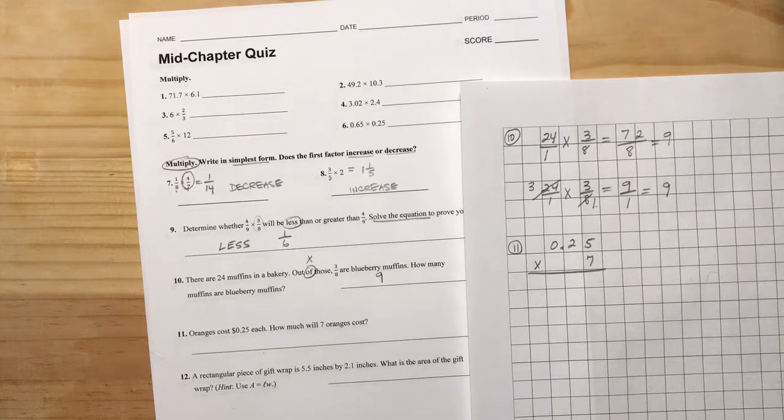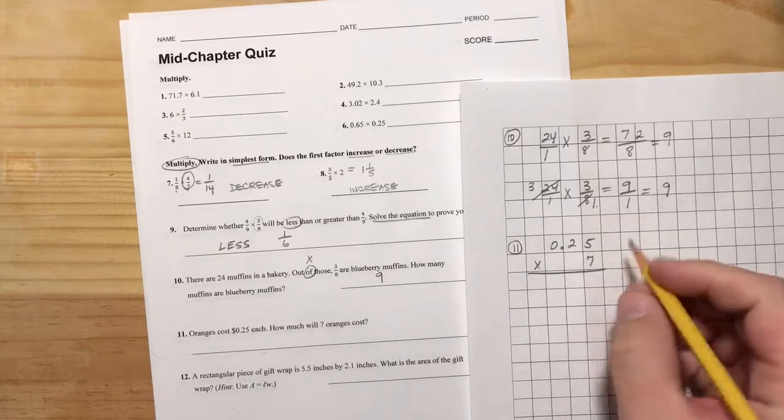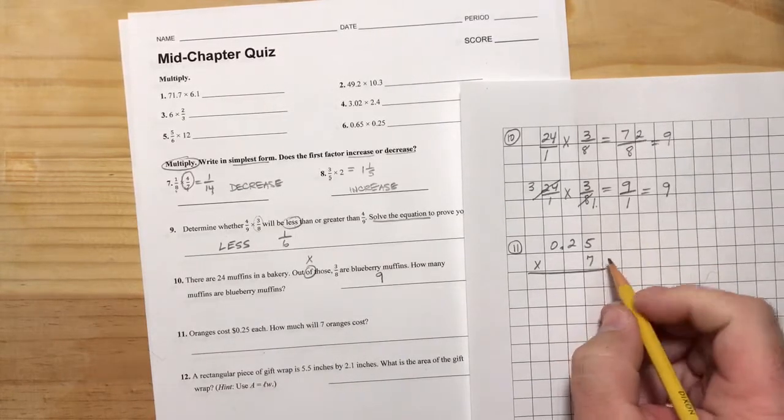You could have looked at this, you know 25 cents times 4 is $1. So 25 cents times 8 would be $2. So you know your answer can't be more than $2 because we don't even have 8 oranges. So just things to think about before you start.